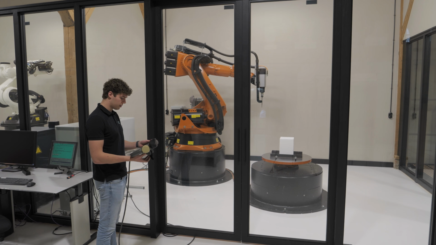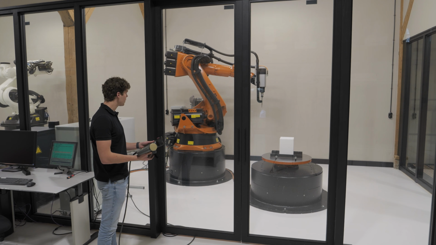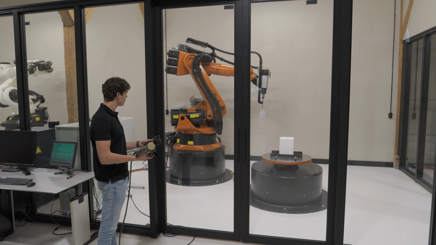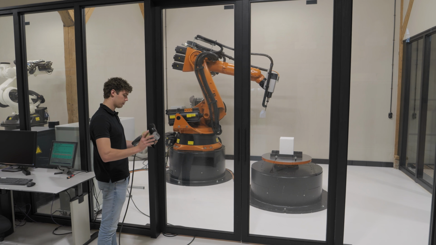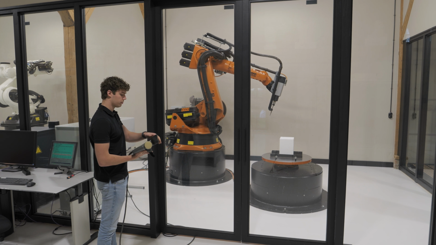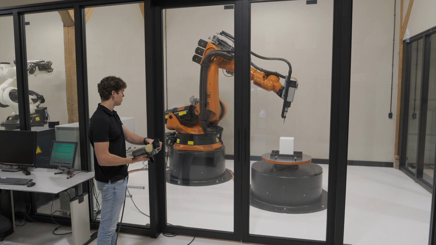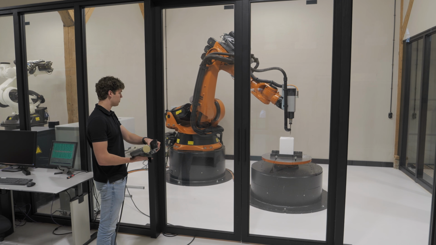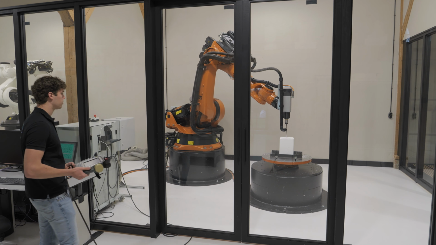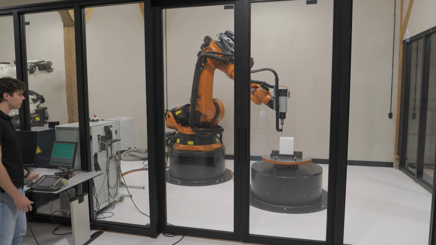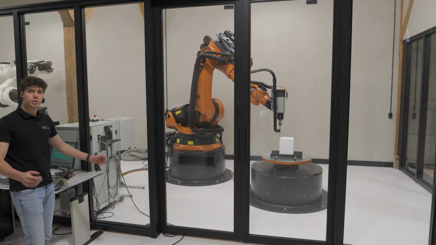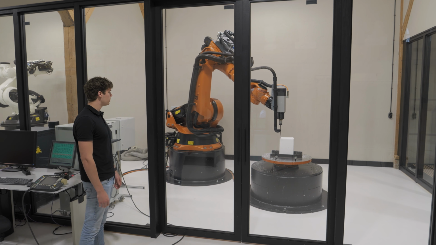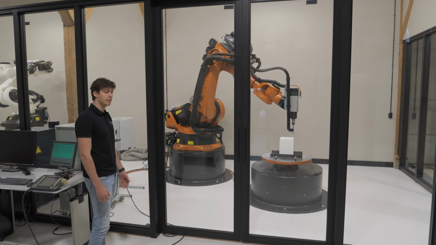That's our milling motor. And now we just wait until the project is fully done and we can check our test block, and that's it.